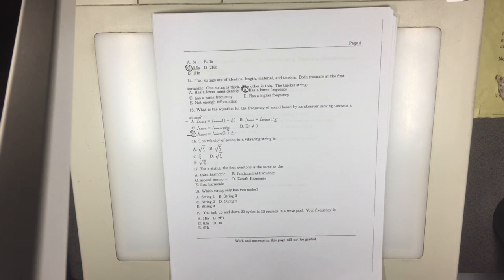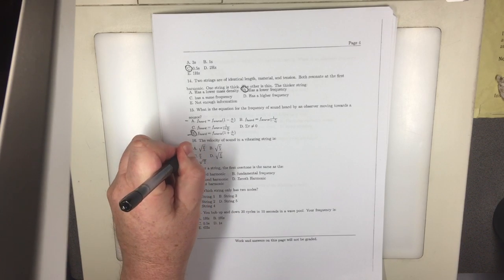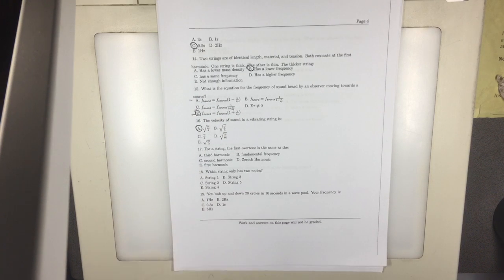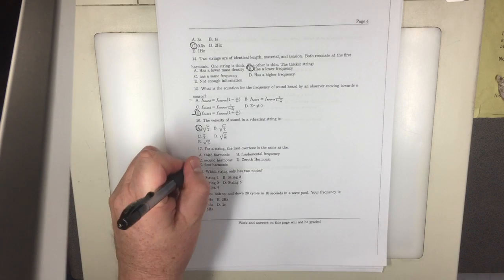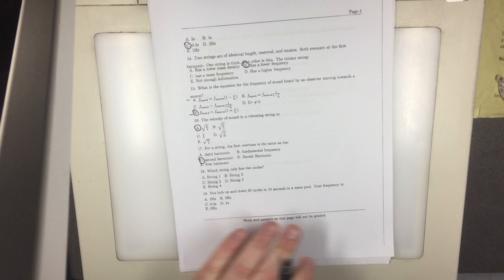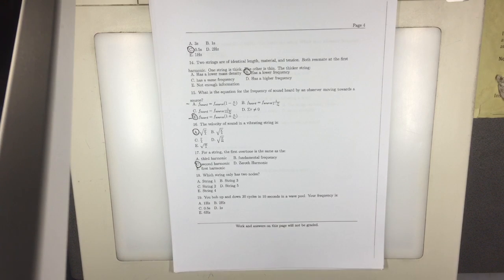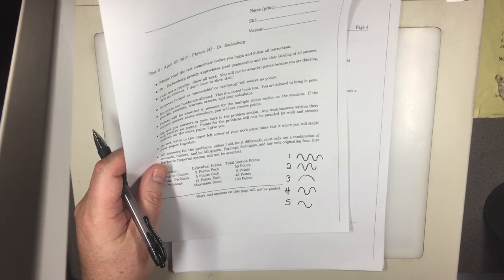The velocity of sound in a vibrating string is A. For a string, the first overtone is the same as the second harmonic. Quick question. The first overtone on a half pipe is the same as what harmonic? The third, yes. Which string only has 2 nodes? It's going to be 3.